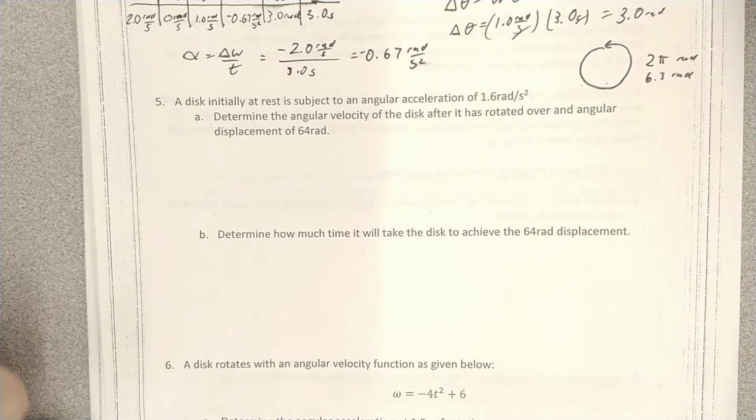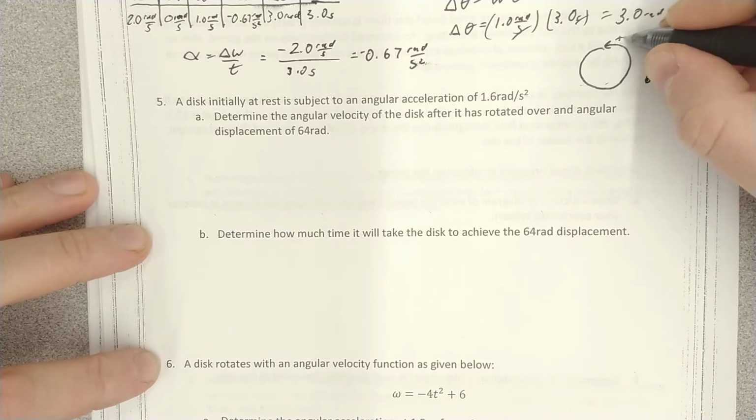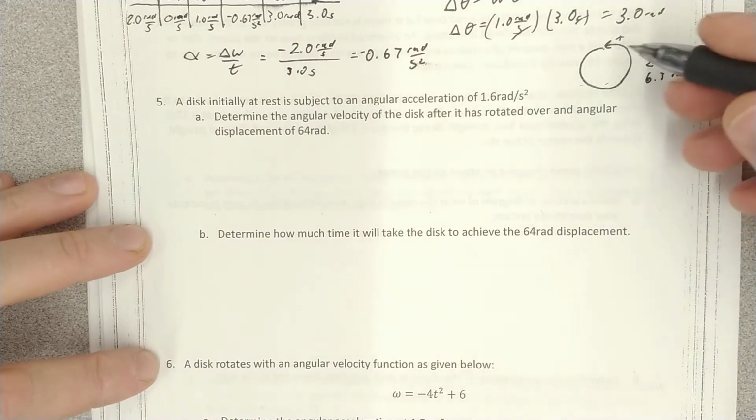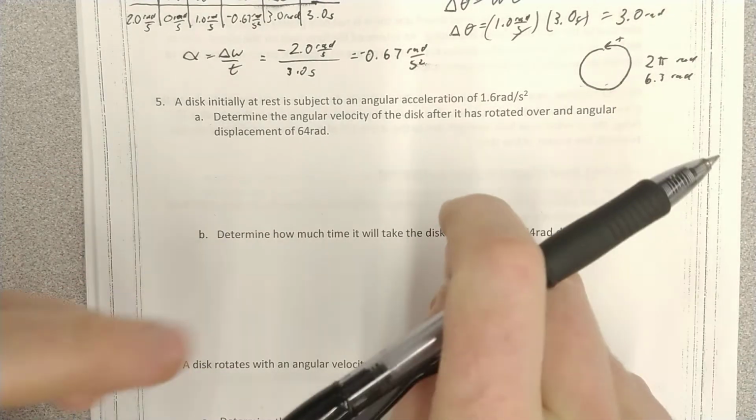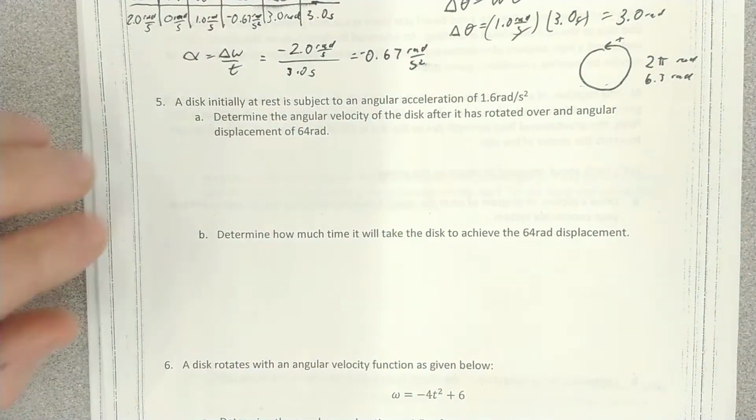Now, I should make note here, negative and positive with rotation. Counterclockwise is positive rotation. Clockwise is negative rotation, just like a unit circle, right? A positive angle is when we rotate counterclockwise.